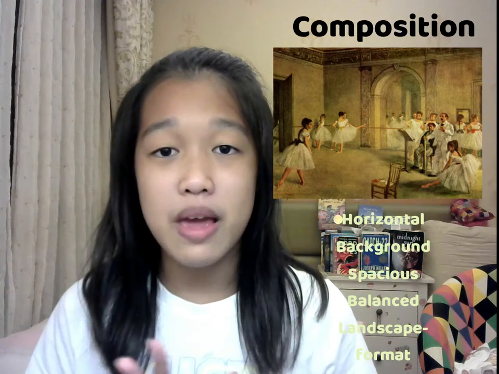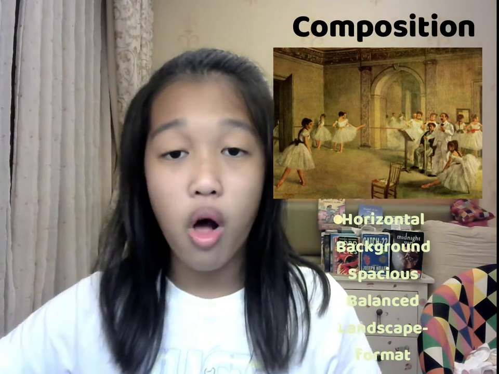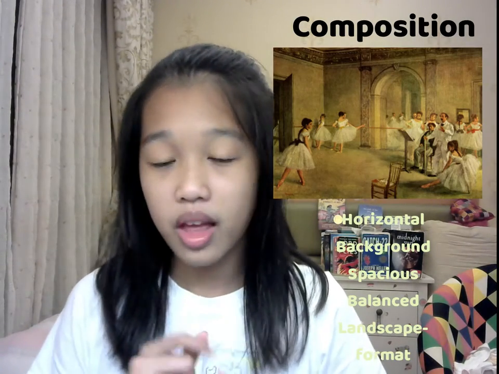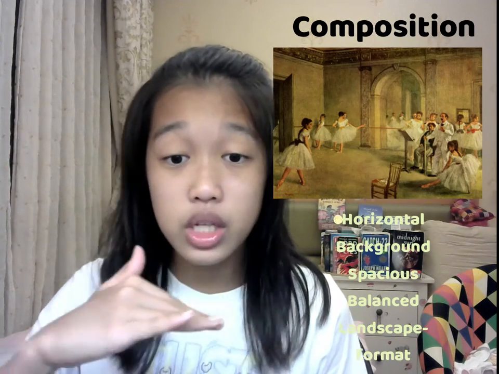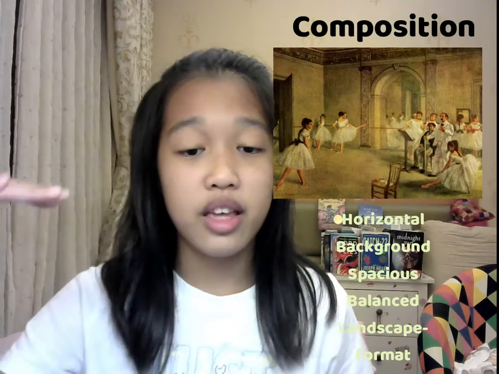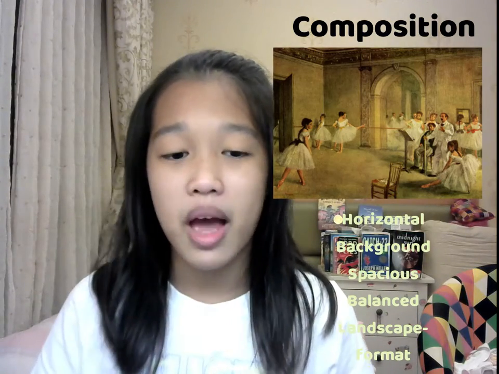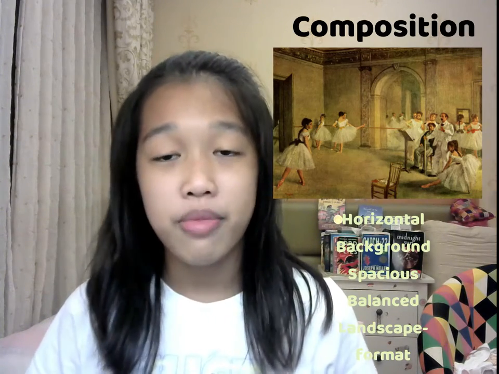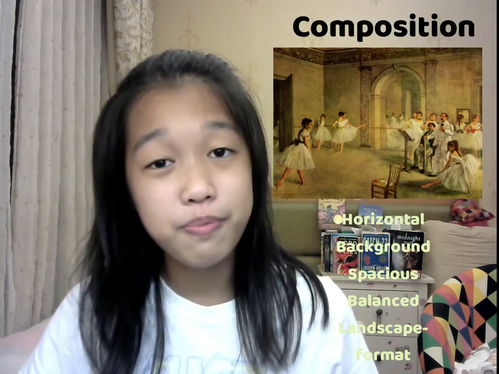And the painting is spacious. There's a lot of space between the ballerinas, and there's a lot of walls, and the space is wide, widely ranged. And it's also balanced. The ballerinas' legs are at the same height, and the walls and the ceilings, and all the ballerinas are mostly the same height, so it's balanced. And it's also in a landscape format, like I mentioned before. The format is landscape, opposite of vertical.